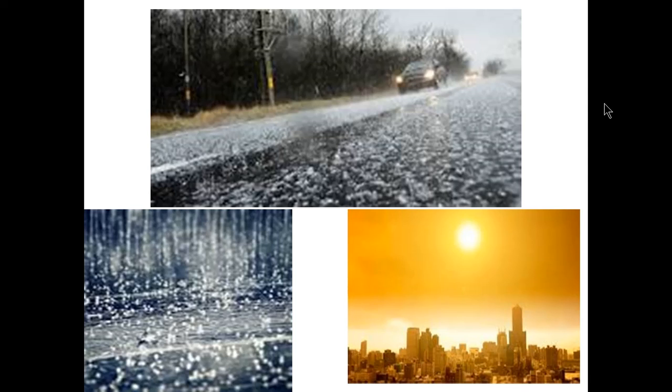Okay, now in the first two paragraphs, we are talking about the sun that shines very brightly, and it is a very hot season. It is a summer season, and the temperature is very high. But suddenly, what happens? We see clouds in the sky, which bring rain.